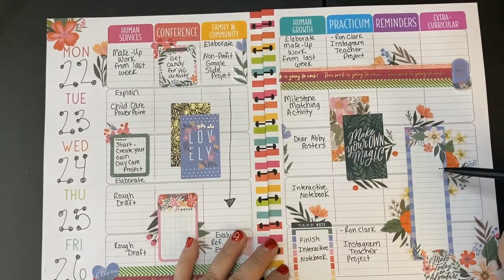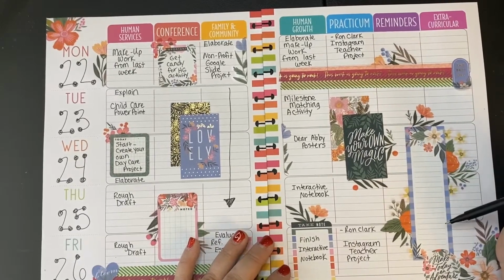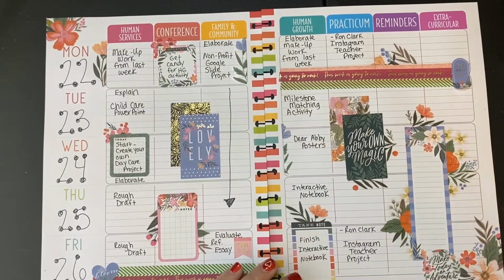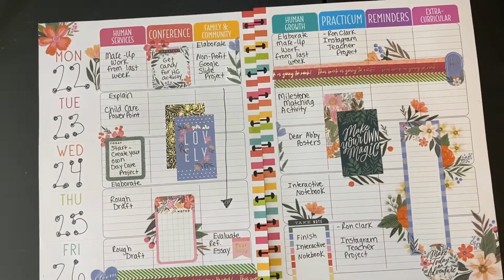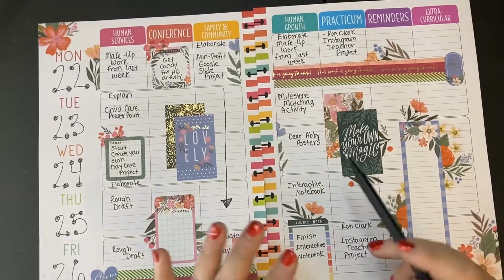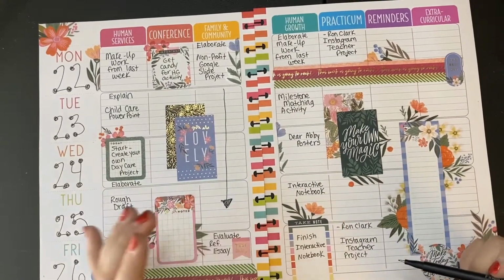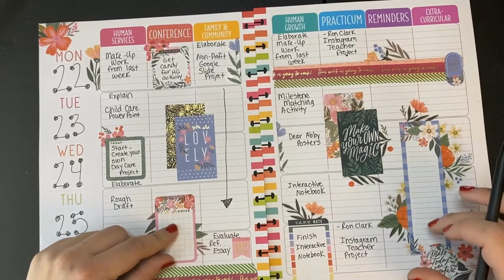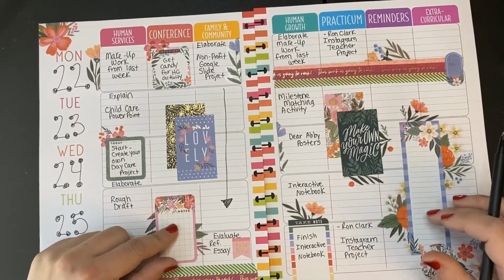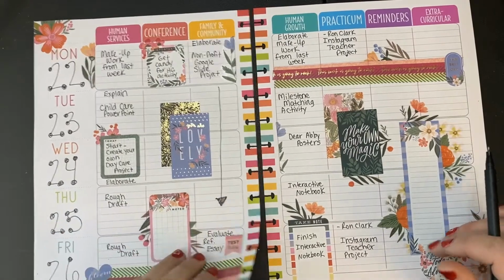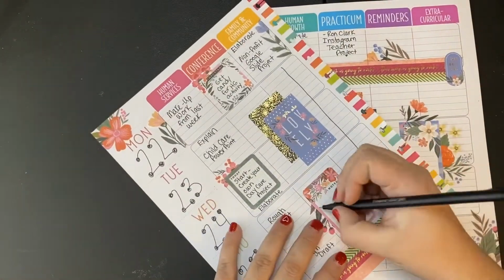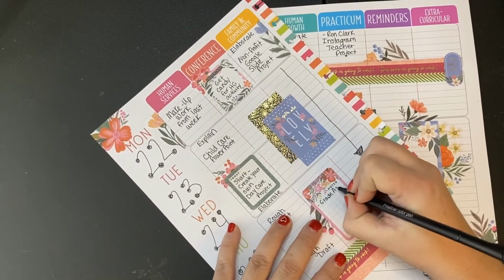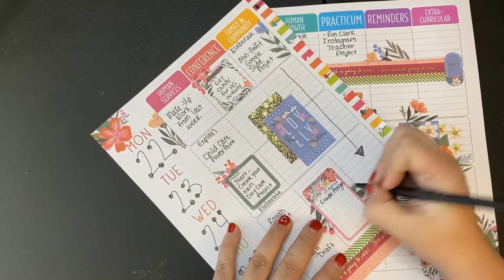So now let's move on to some reminders for my extracurricular, and then we'll fill in kind of like a to-do list over here for my conference. All right, so the last part of my lesson plans for this week is to add in my to-do list for conference and then put in my reminders for my extracurriculars. So let's do the conference first. So I know that I need to grade some of my assignments. I'm kind of getting behind on that.